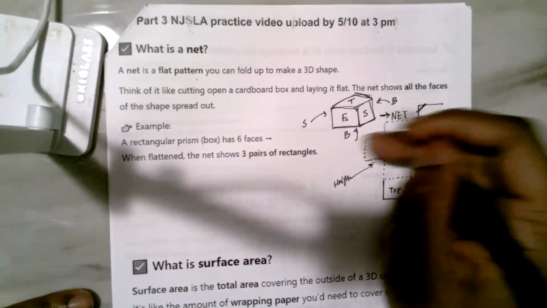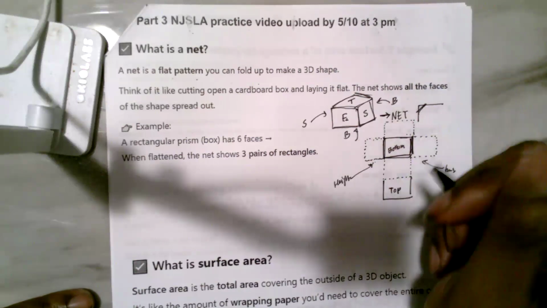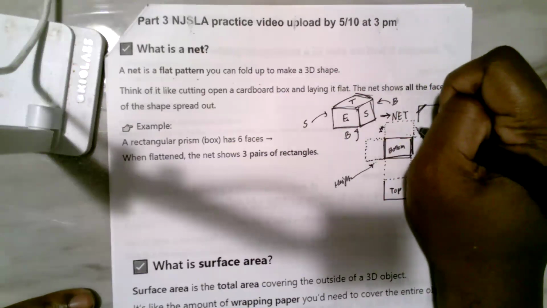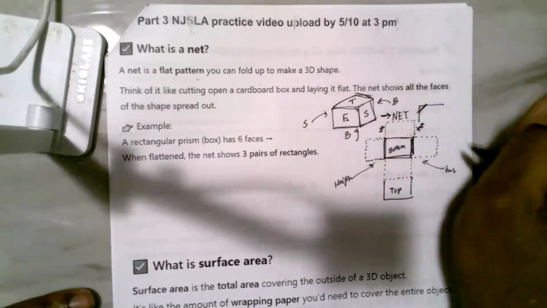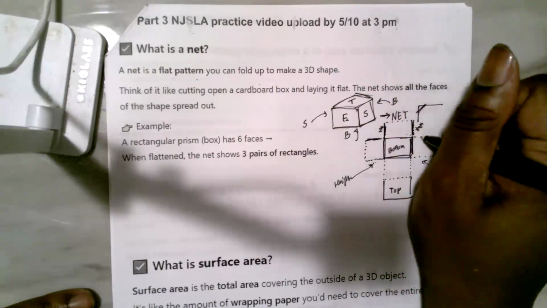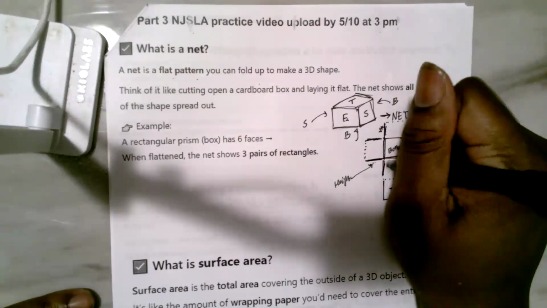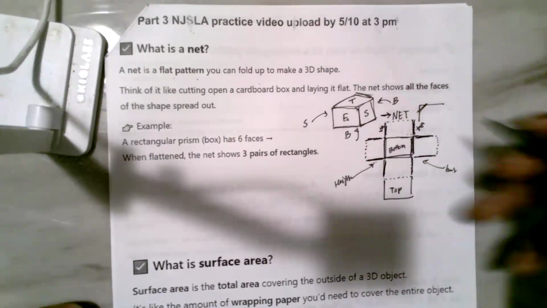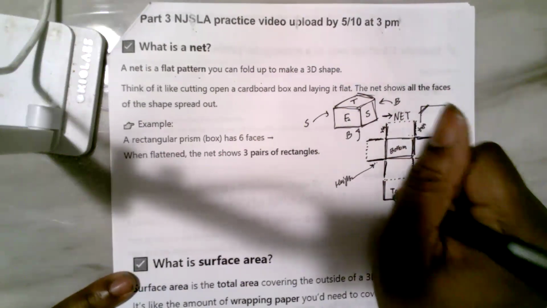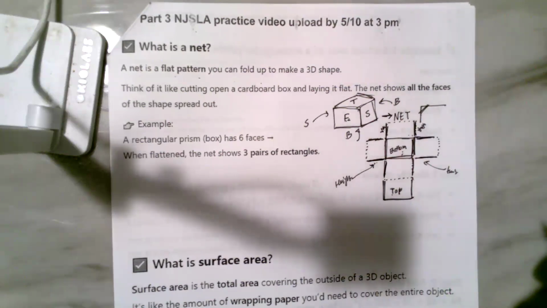So this folds up, this folds up, this folds up, this folds up, which is why here is the height. Here is the height, right? This part is the height, this part is the height, and so on. Do you see how like that? Because when it all folds up, all of these parts go up. But this covers the top, which means that the top and the bottom would be the same.